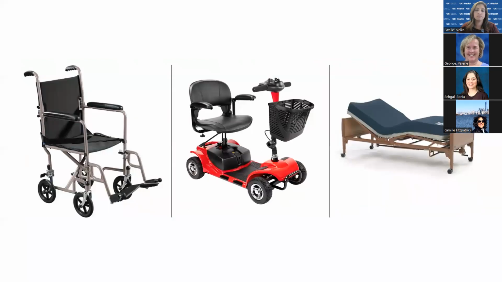Okay, this is a rollator type of wheelchair, which is much easier and lightweight. It has smaller wheels. Next is a scooter, which is very difficult to get. There are a lot of restrictions. And that's a semi-electric hospital bed. Next slide.